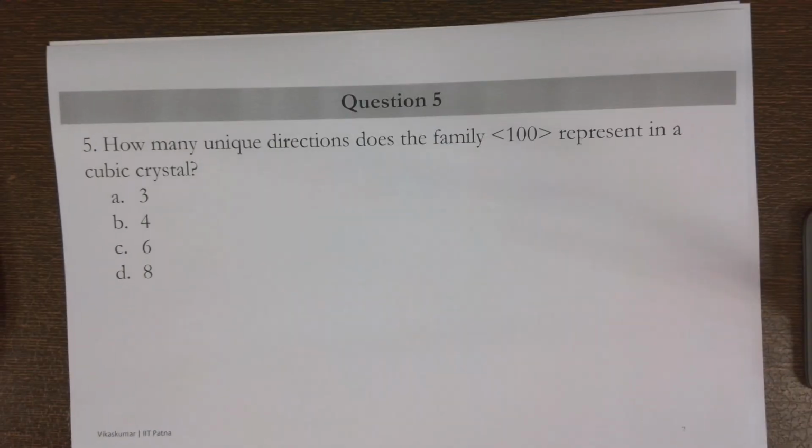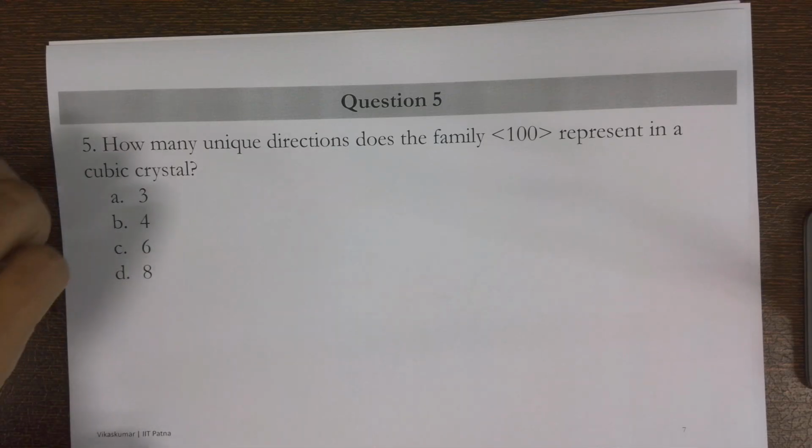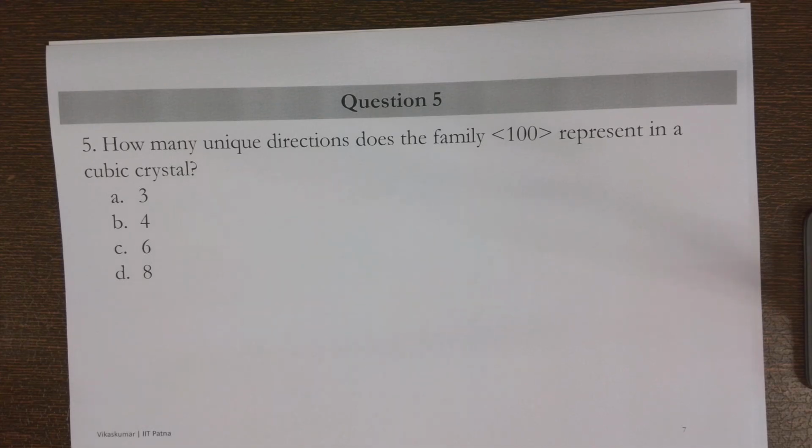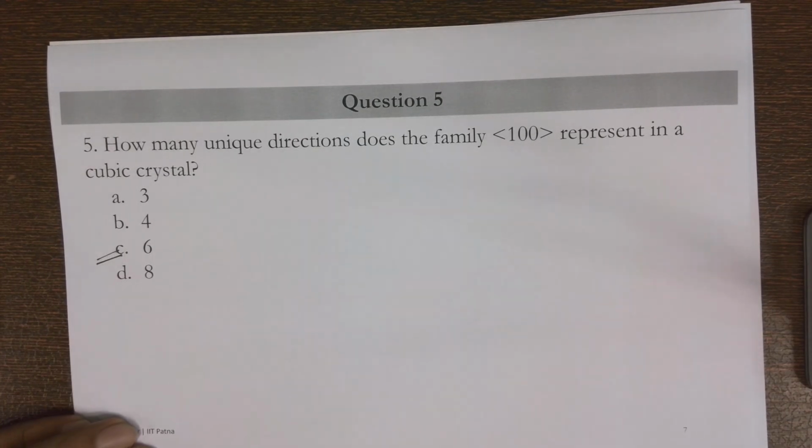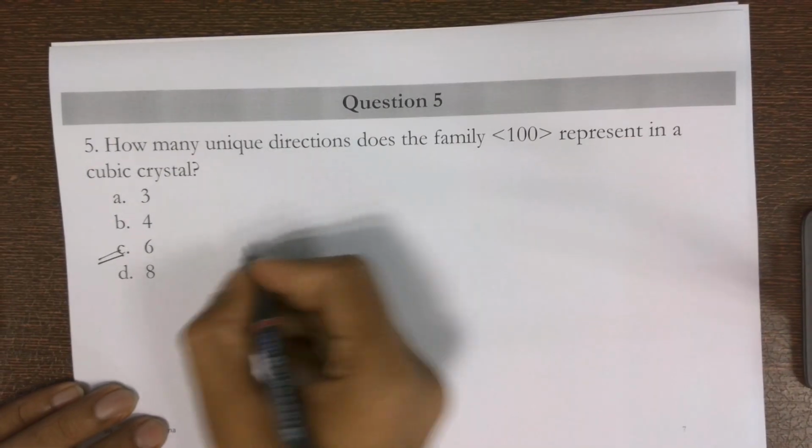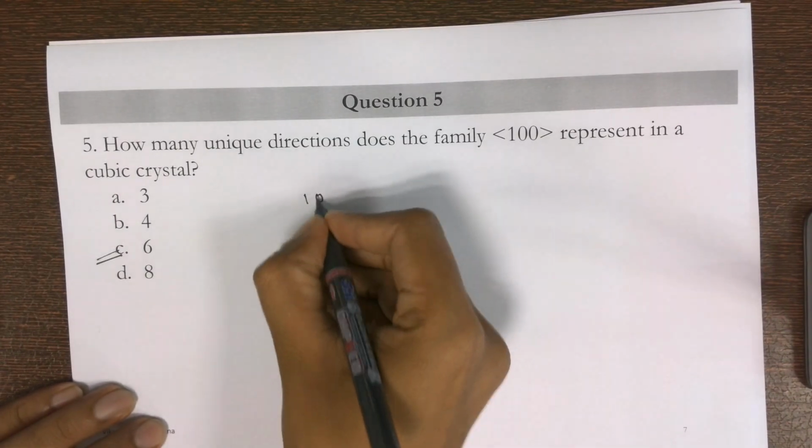How many unique directions does this family represent in the cubic crystal? Everyone is saying answer C. Very good. So let's type those directions.